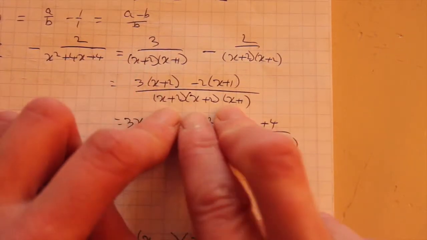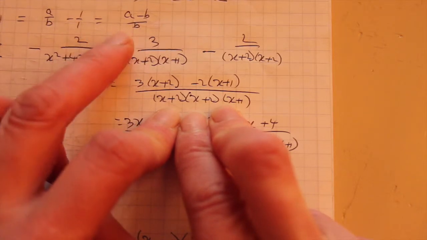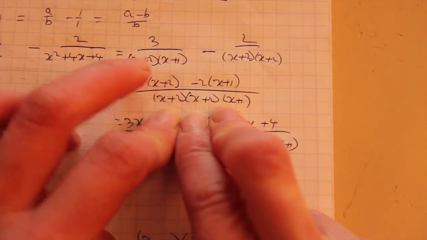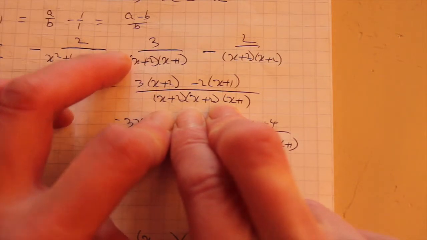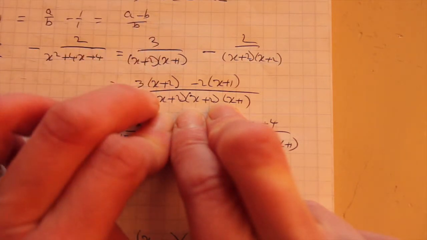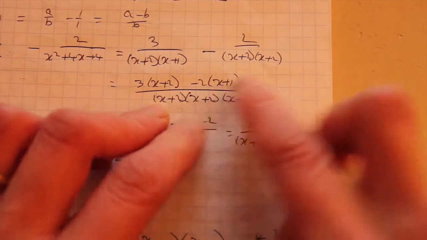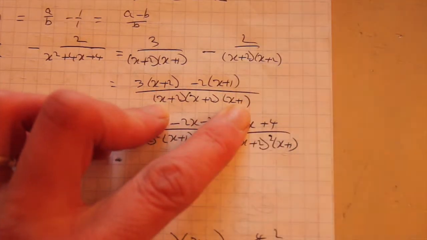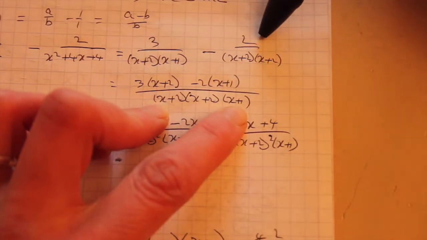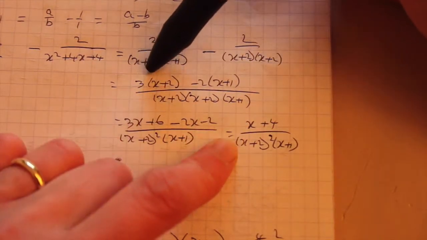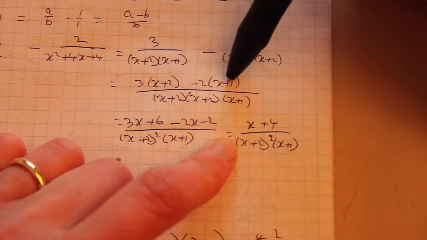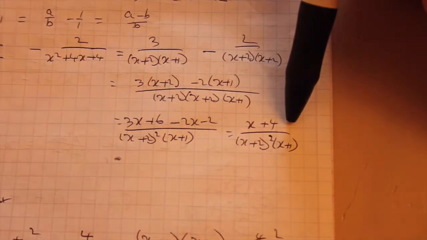Once you've got your bottom line sorted out, you check with the original fractions to see what is different. If you compare this fraction to this one, you will see there's an extra x plus 2. So you must put an extra x plus 2 in the top. If you compare this bottom to this denominator, the difference is the x plus 1. So it must go on top as well. Once you have the bottoms the same, just simplify out the tops. 3x add 6 minus 2x, take away 2, simplifies to give you x plus 4.